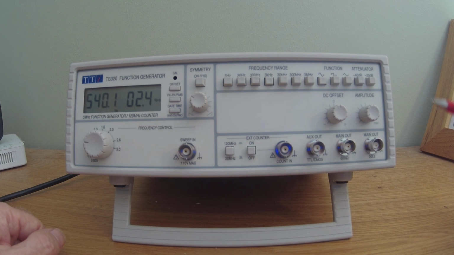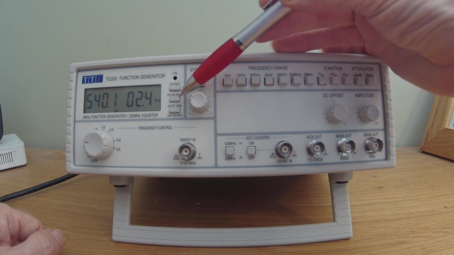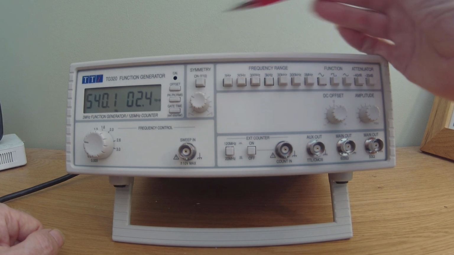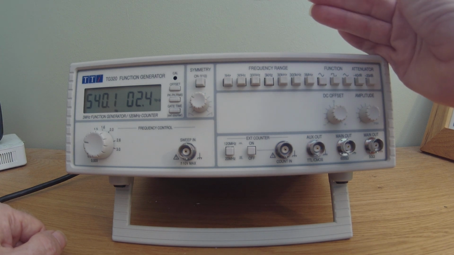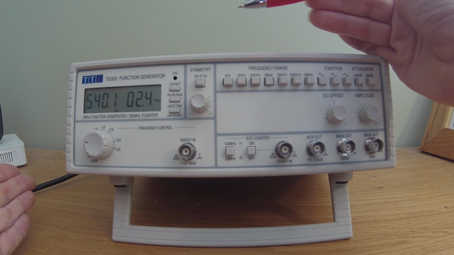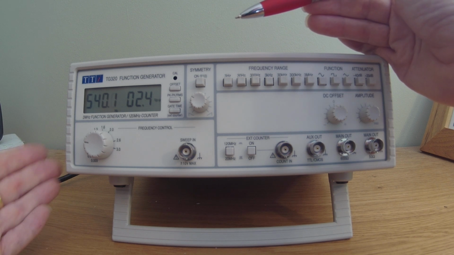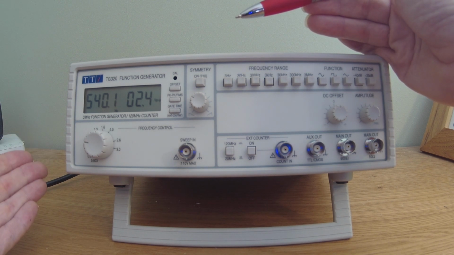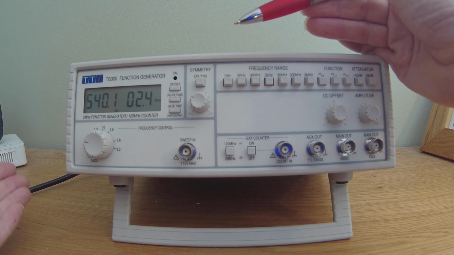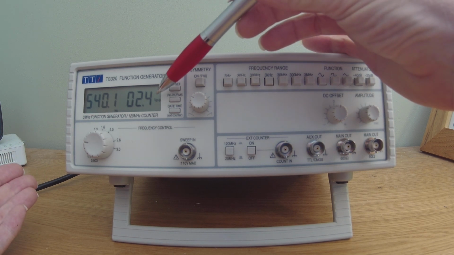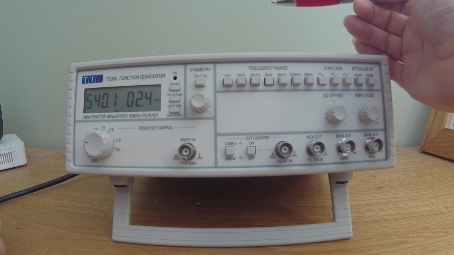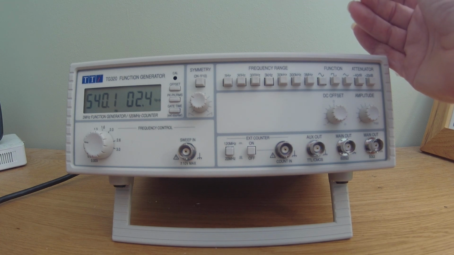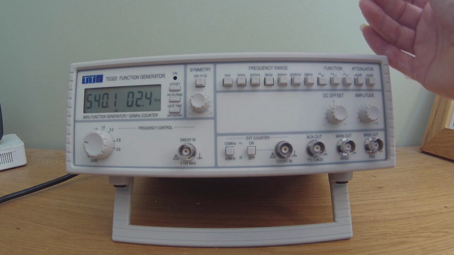Something else to consider here is the peak to peak / RMS. That's just a way of measuring the waveform, whether it's from peak to peak voltage or RMS voltage. We would probably use peak to peak, which would probably be the most suitable for any of our functions.